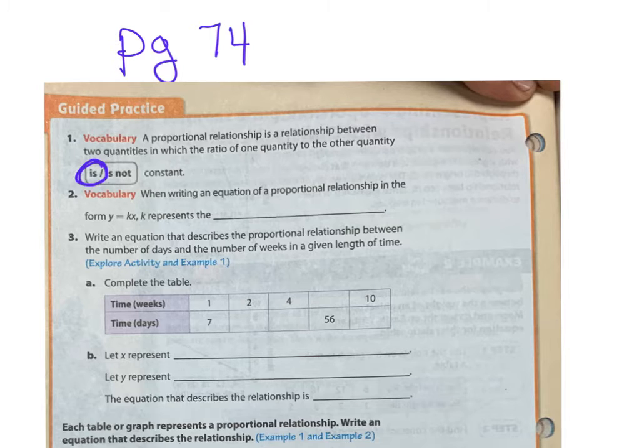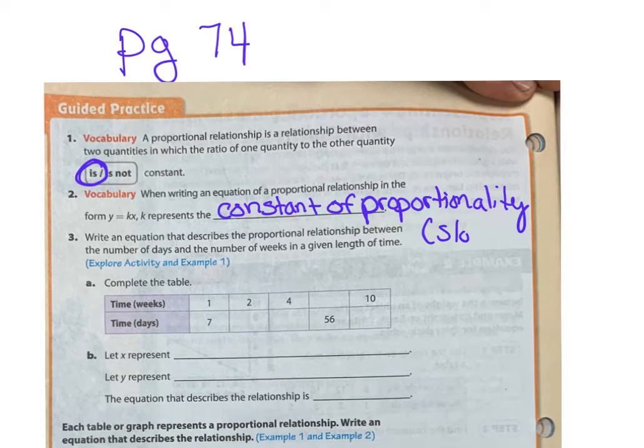Yes. When writing an equation of a proportional relationship in the form y equals kx, what does k represent? The constant of proportionality. You know it also as slope. Can we just call it slope then? You have to understand it as both. Proportionality. It's a constant rate. That's what you need to understand about slope too. It's constant. It's the same. That's why it makes a line.